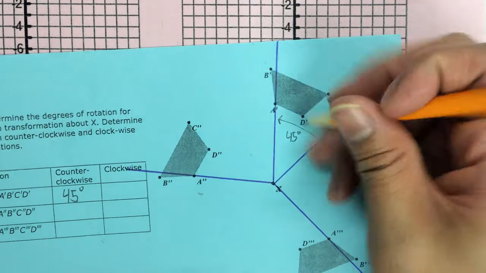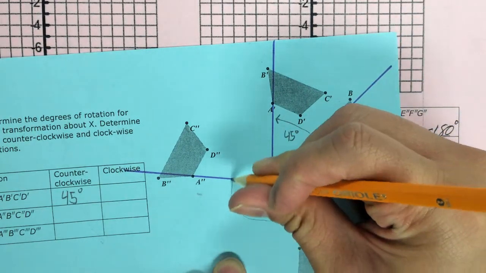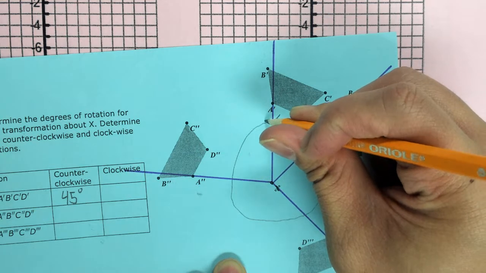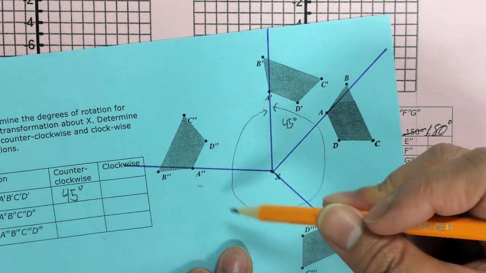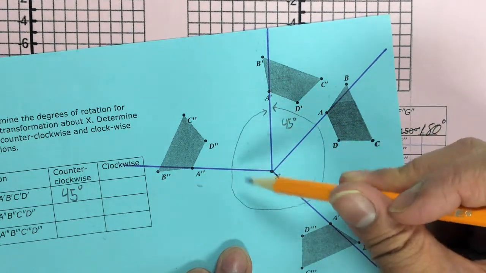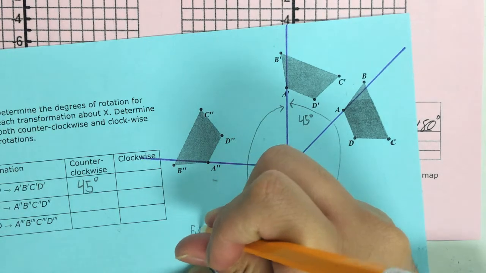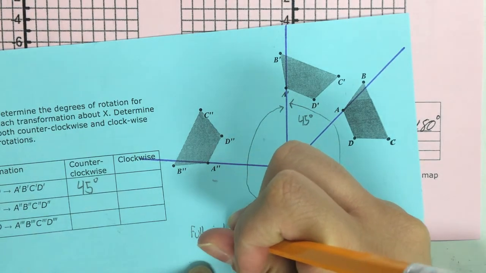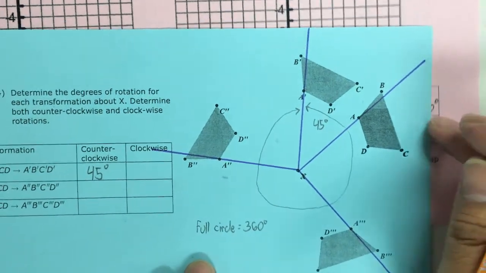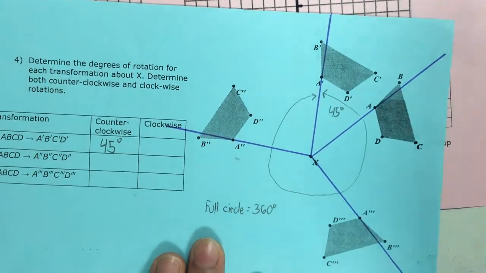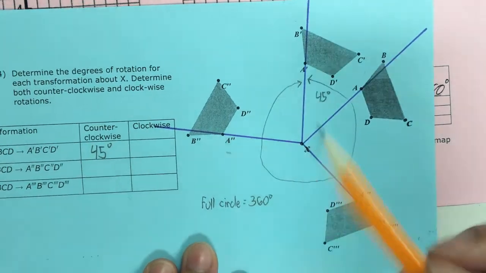Now to find the clockwise direction, we have to go around the other way. If I go around the other way, notice, very sloppy, but this makes a full circle, and a full circle is 360 degrees. If you go all the way around, you make a 360. So if this full circle is 360, the counterclockwise is 45.